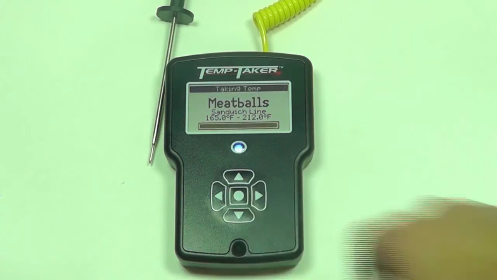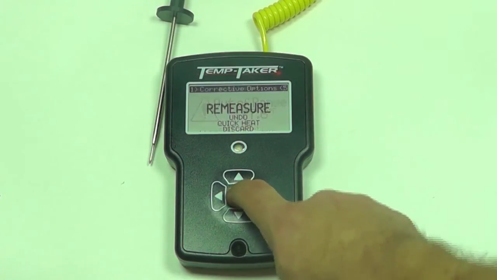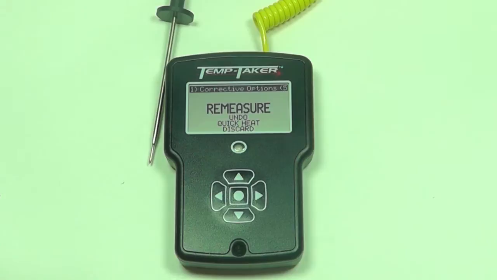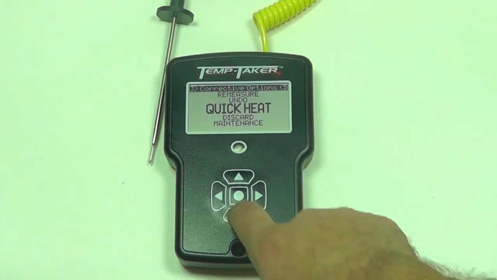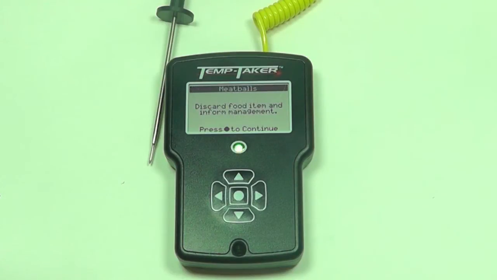We will again imagine to place the probe in the food item and press the center button. If the temp had been in range, this would have been logged into the unit and the session would be completed. If the item remained out of range, like we see here, then further actions must be taken to come to a resolution. In this case, we will choose Discard, which will terminate the session, and log the item as being thrown out.